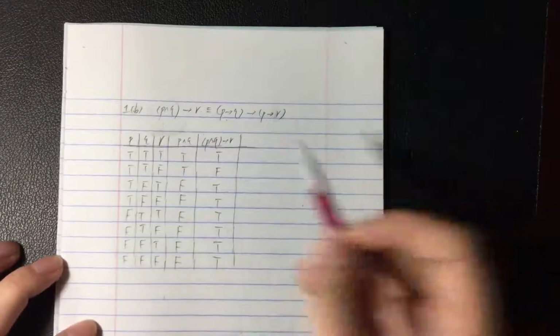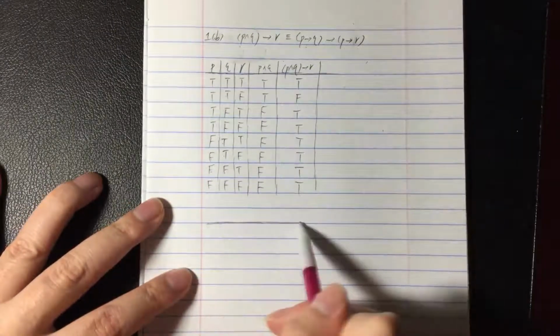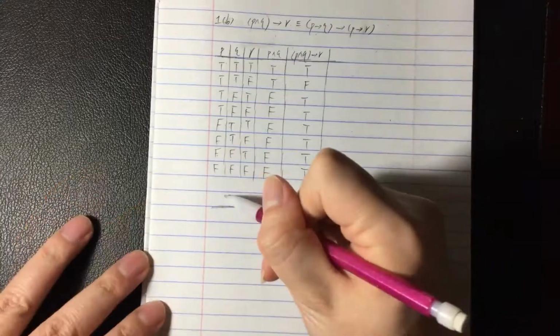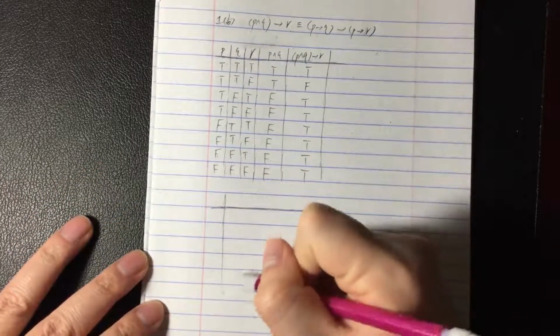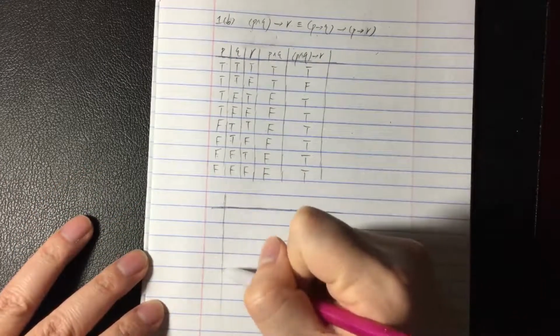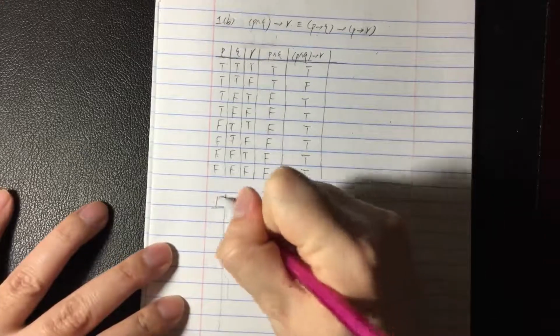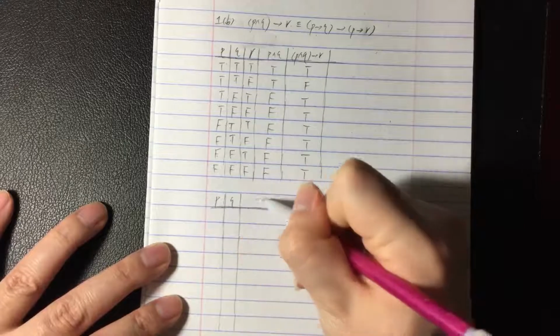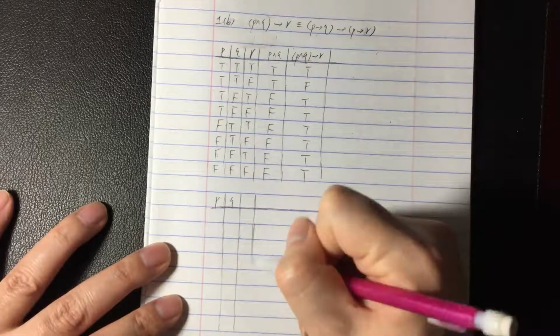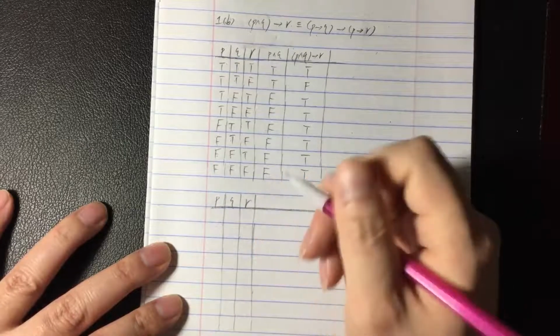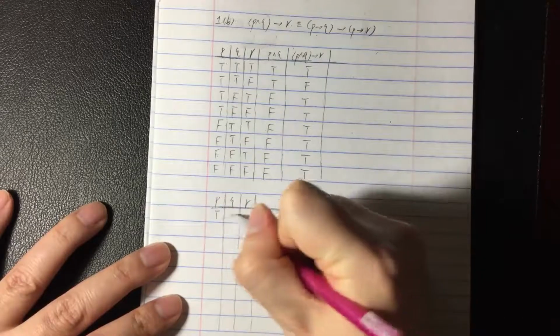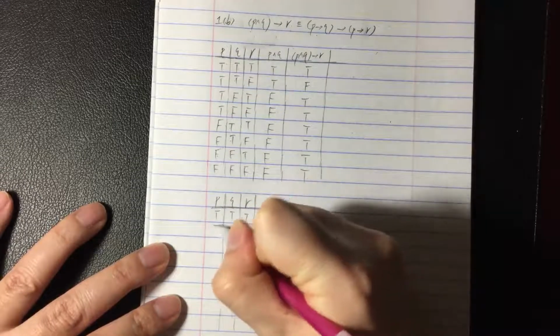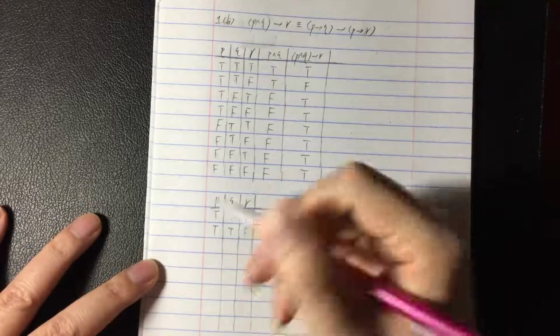Next, let's draw a table for the second statement. The setup is exactly the same. There are 3 variables. We draw 8 rows from the truth table. Write down all possible outcomes for P, Q, and R, which is the same as the previous table.